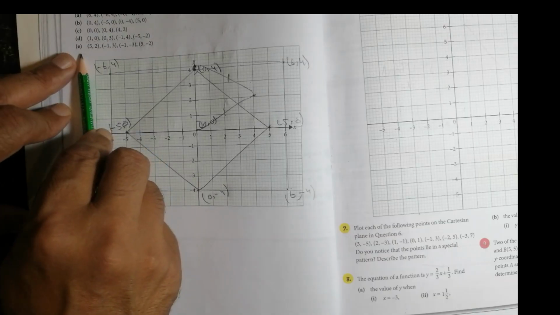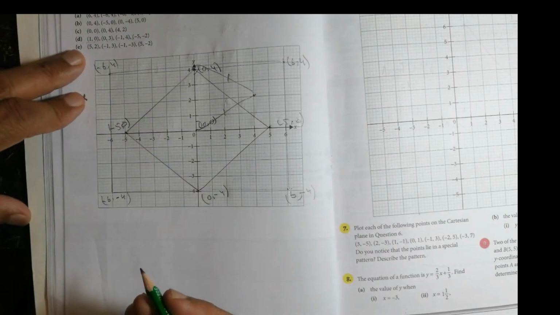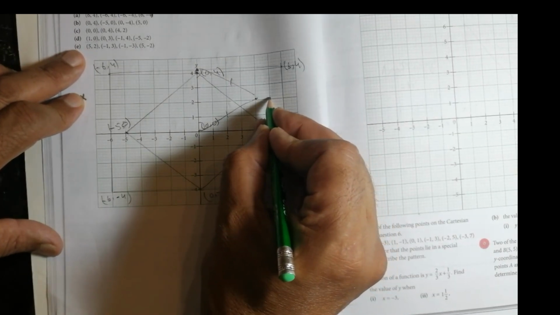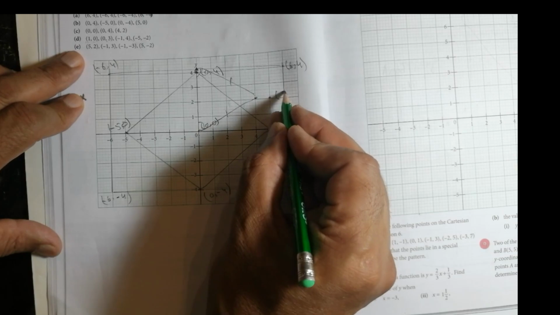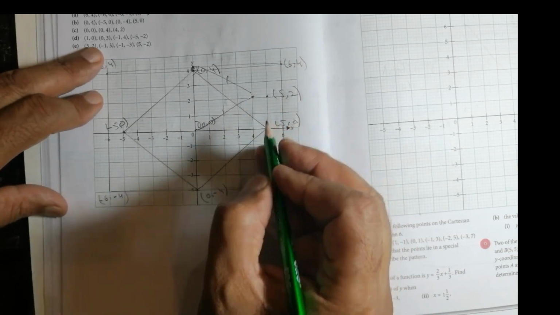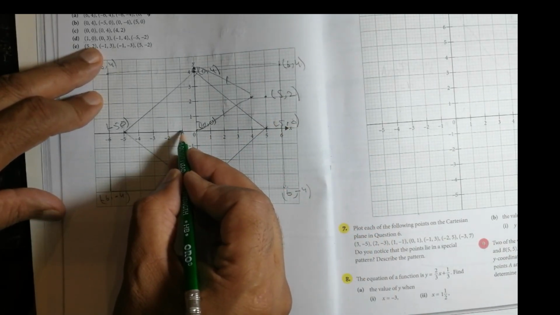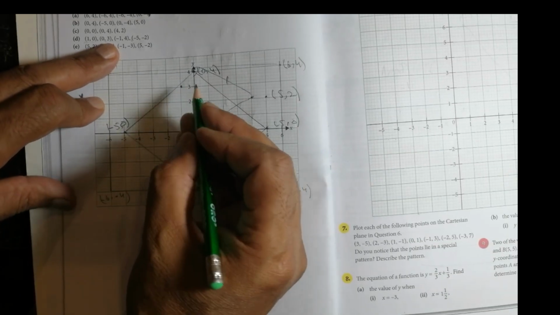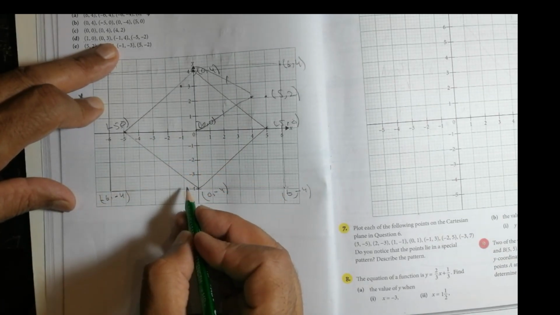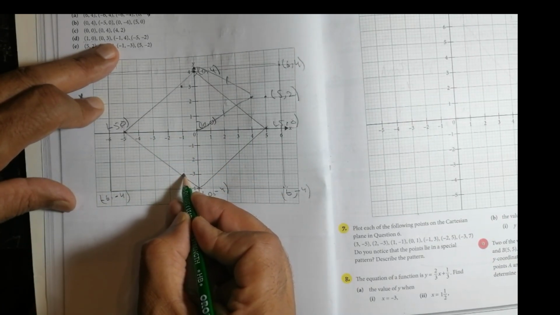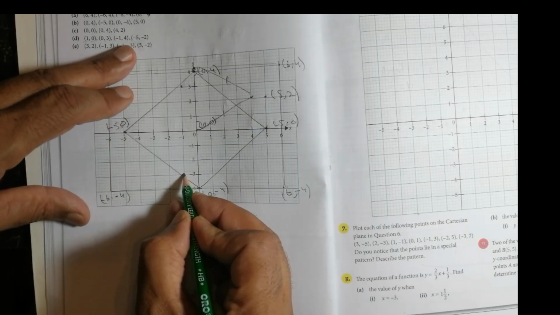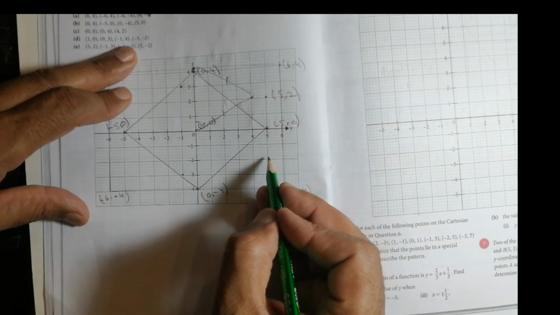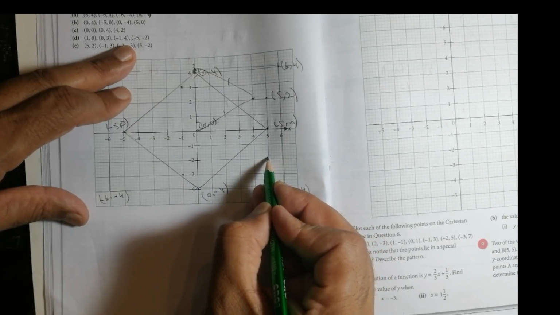Similarly, next part E. I draw for part E: (5, 2), this is 5 and this is 2. Then (-1, 3), this one, and (-1, -3), this point, and (5, -2), this is 5 and this is minus 2.